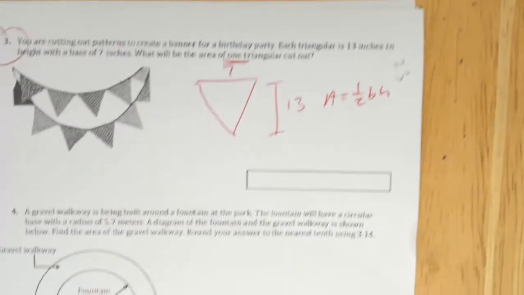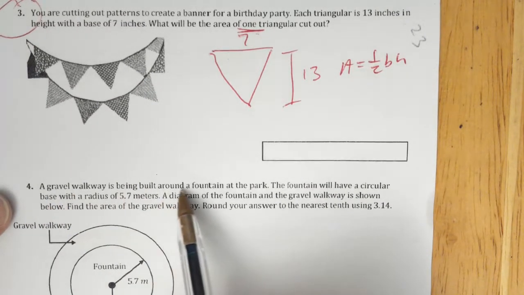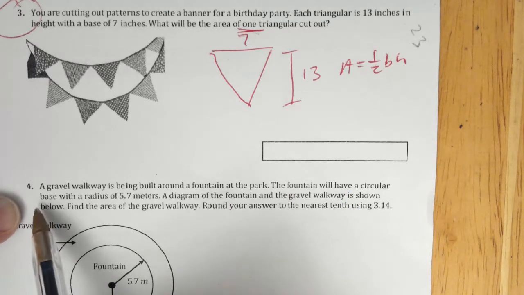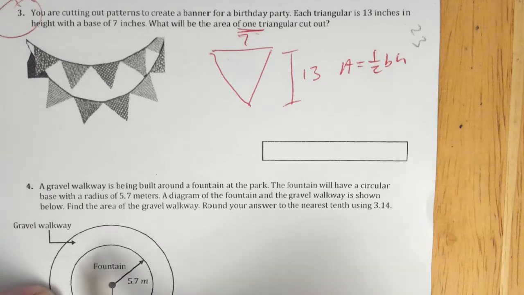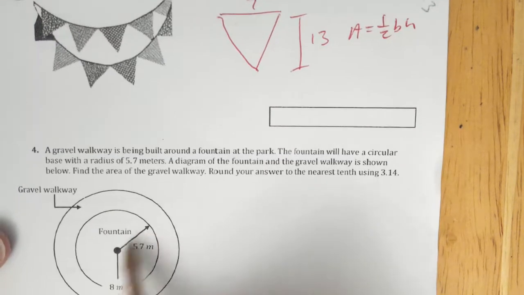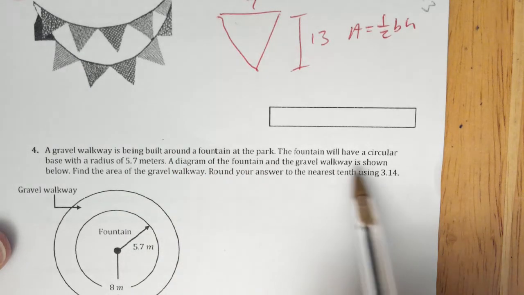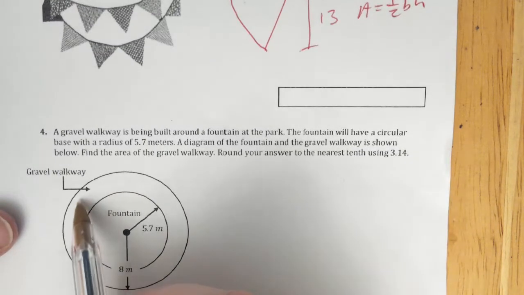All right, next. Okay, number 4. A gravel walkway is being built around a fountain of a park. The fountain will have a circular base of a radius of 5.7. So there's the fountain, and the circular base is 5.7. Yep. And a diagram of the fountain and the gravel walkway is shown below. Find the area of the gravel walkway there. So we're looking for the gravel walkway, and they even pointed it out. So we're looking for this.